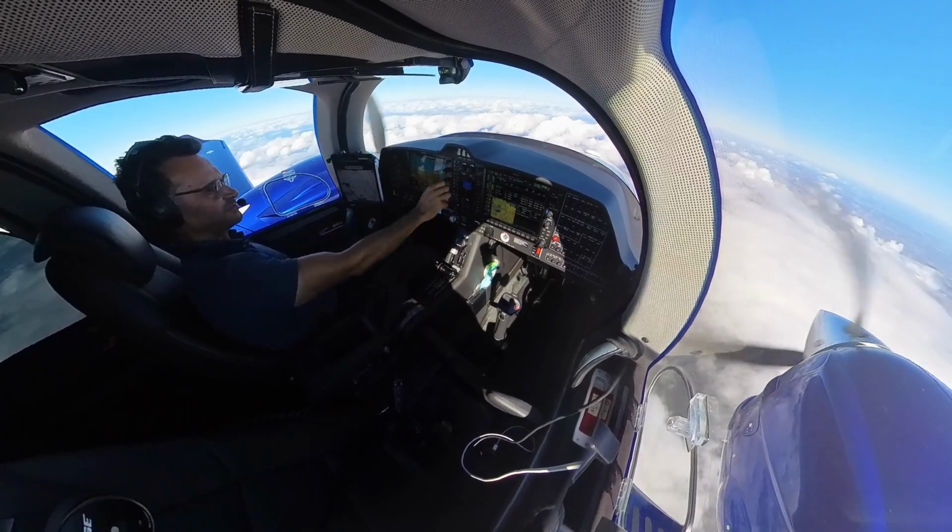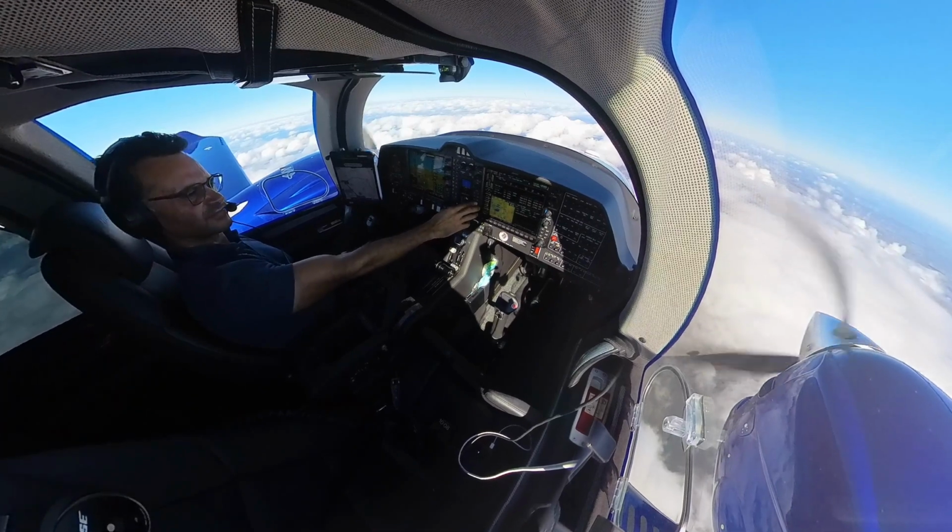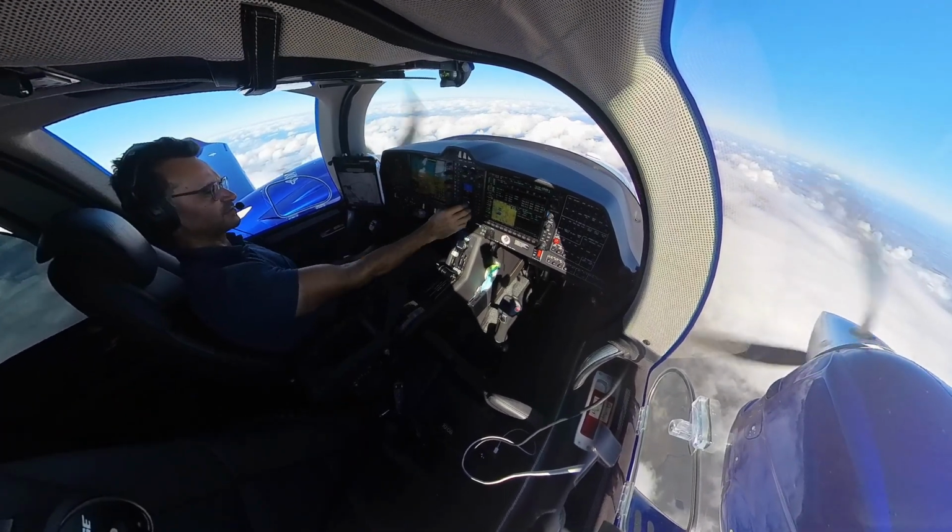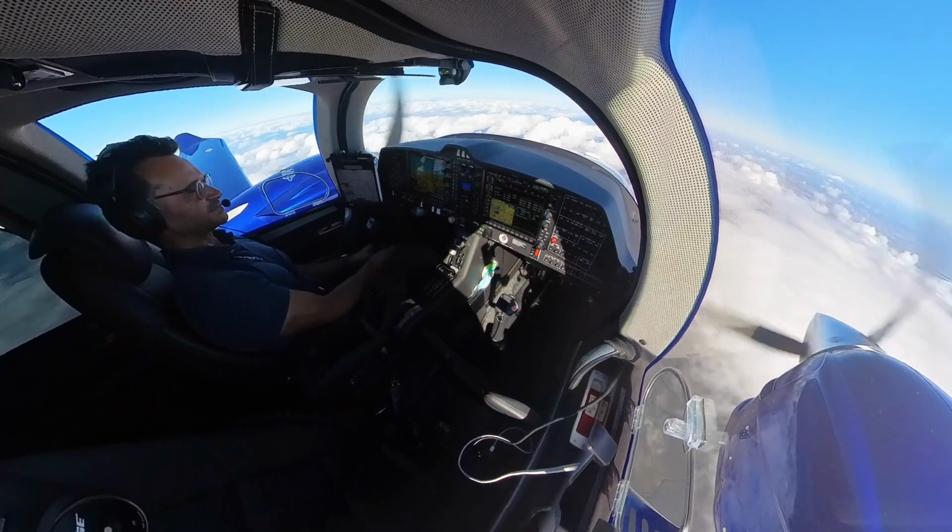Okay, 1024. Vertical track, and top of descent 1 minute. So what we'll do is we'll arm VPath.